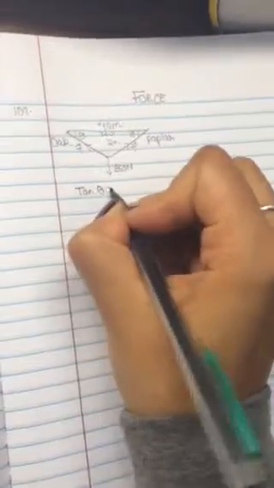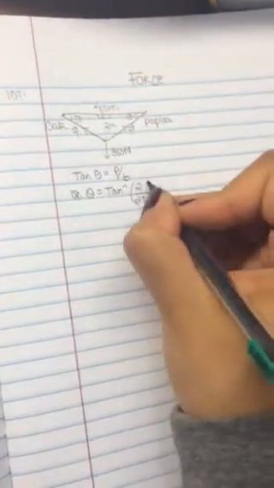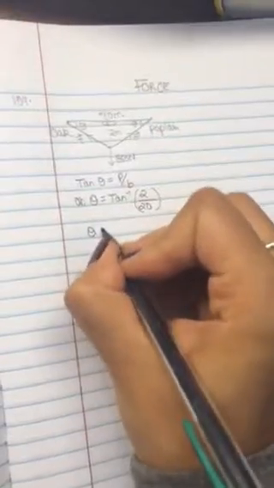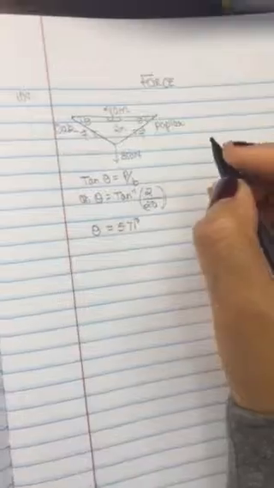Since we know the value of the base and the perpendicular of the right angle of the right triangle, we'd use tangent theta equals perpendicular over base, or theta equals inverse tangent of the perpendicular, which is 2 meters, over base, which is 20 meters. Theta equals 5.71 degrees.